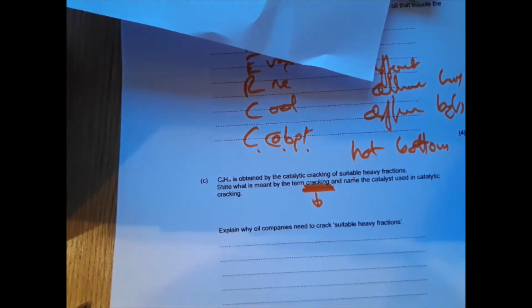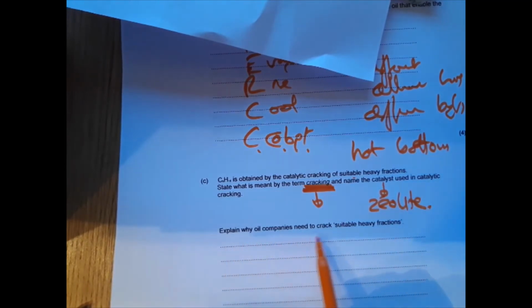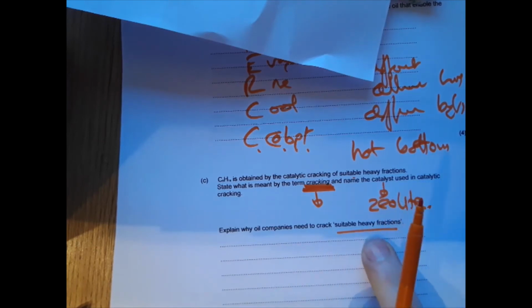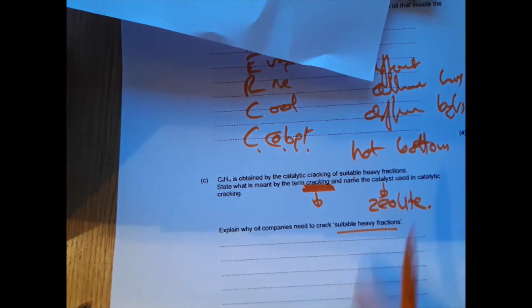Name the catalyst. Zeolite. Explain why oil companies need to crack suitable heavy fractions. There's not enough demand for the larger molecules, and there is a high demand and not enough supply for the smaller molecules, so they crack the longer molecules to make them smaller in order to meet demand.